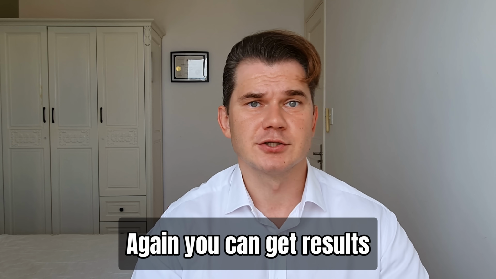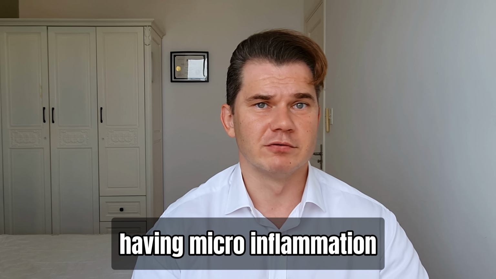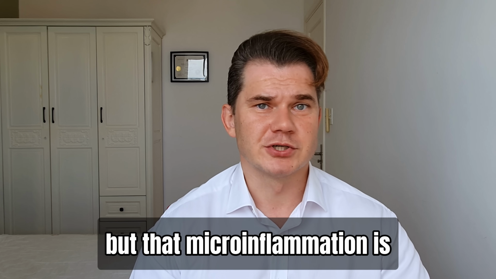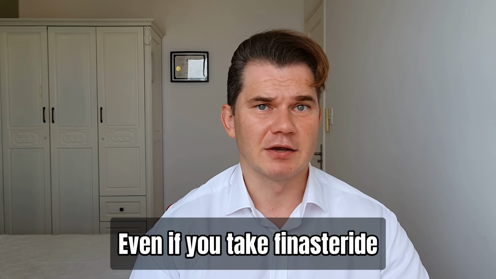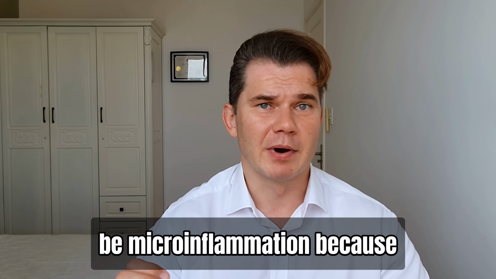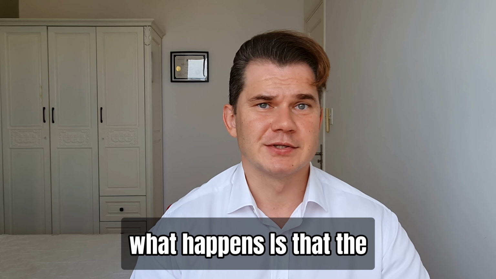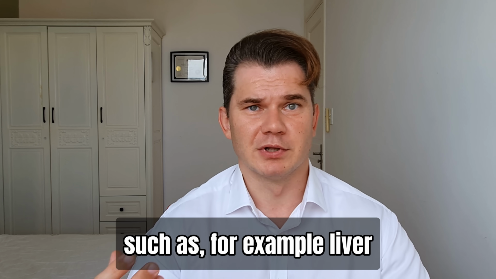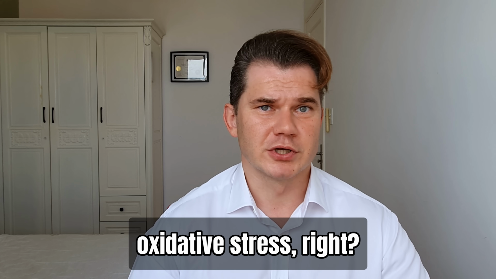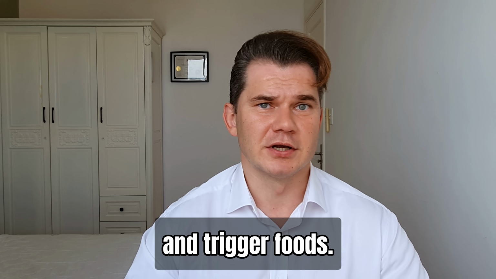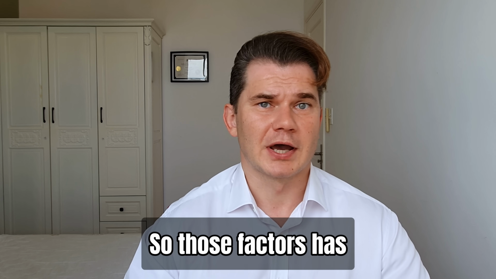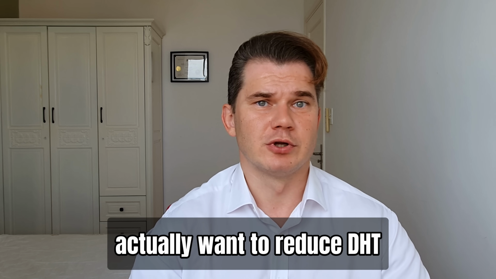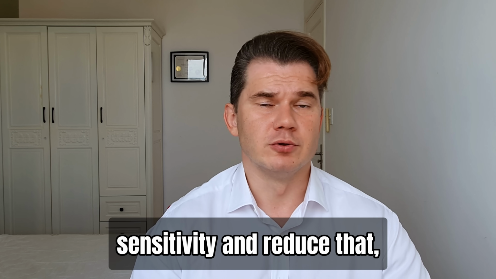Again, you can get results from treatment if you are having microinflammation, but that microinflammation is not going to disappear. Even if you take finasteride, dutasteride, there still will be microinflammation, because the microinflammation often is amplified by other factors, such as liver and kidney functions, oxidative stress, and also diet and trigger foods.